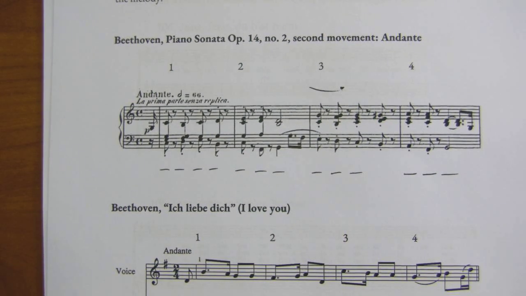So we've got a nice example for this context. I'm going to bring up a little recording of this. This is the first couple of measures of a Beethoven Piano Sonata, and I've marked out on the sheet where we can expect to put chords.